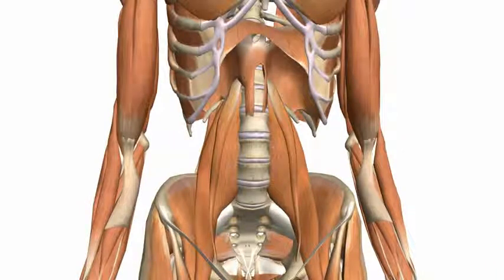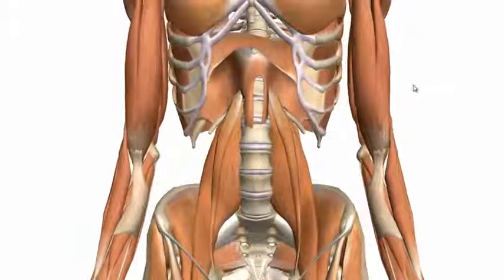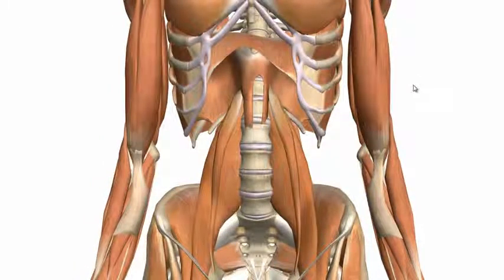There's a lot to talk about with the diaphragm, but I won't go through all that. I'll do a separate tutorial. It's the posterior parts of the diaphragm that contribute to the muscular part of the posterior abdominal wall, and the diaphragm is innervated by the phrenic nerve.